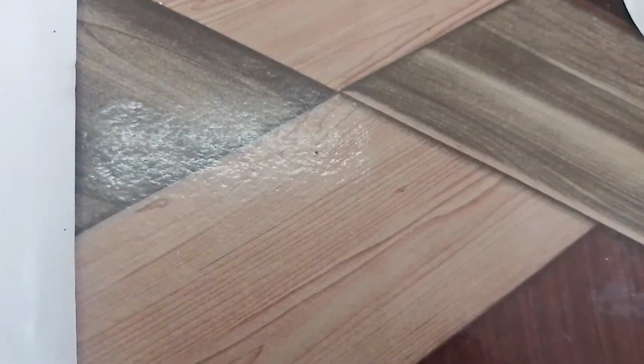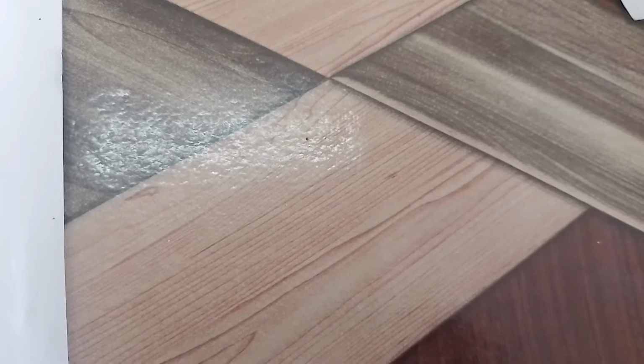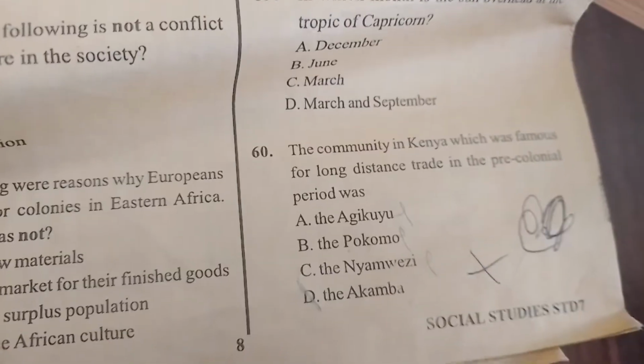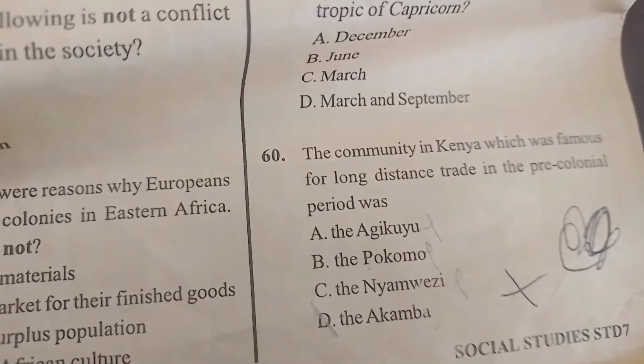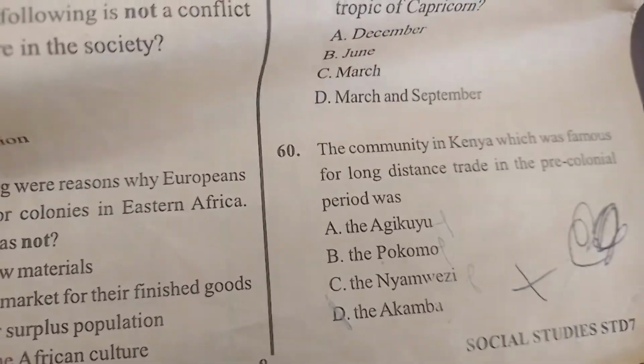So, boys and girls, we continue preparing for the exams because the exams are around the corner, and we might be caught unaware without knowing what was happening. Yes, there is another paper here. I want us to proceed for around 3 minutes. The community in Kenya which was famous for long distance trading in the pre-colonial period was the Akamba.